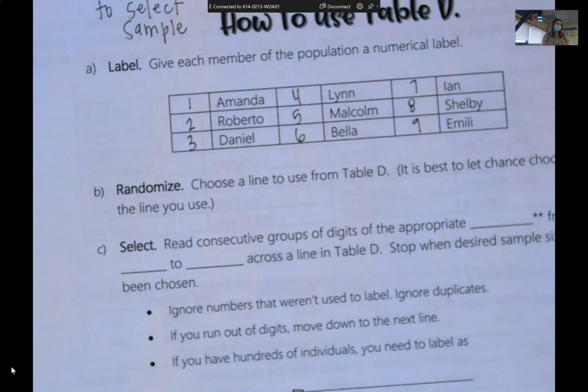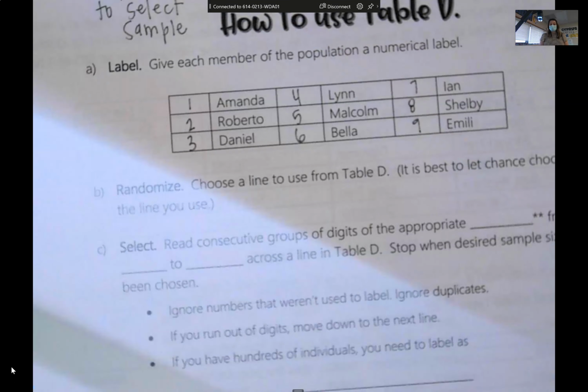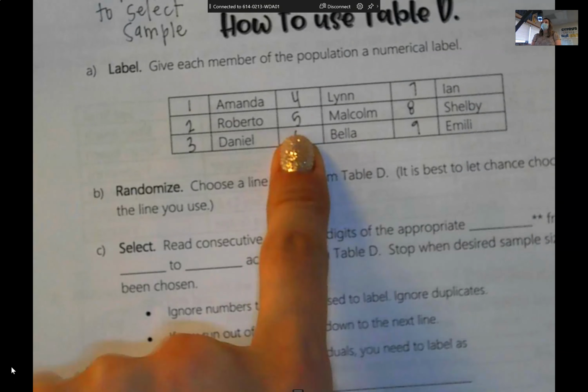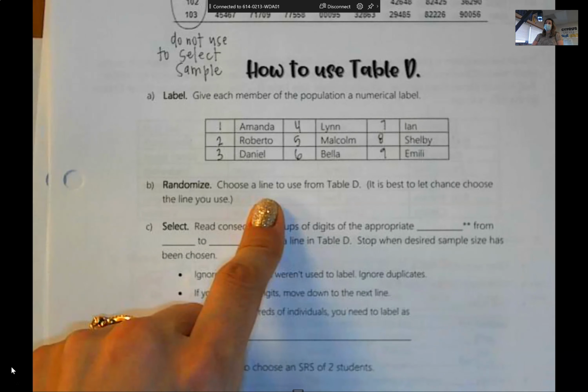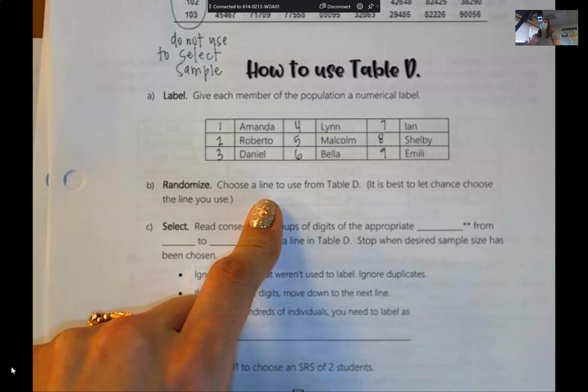Either way, or you could just say, okay, I want to use line 120. But randomizing is probably best. So 1, label students. 2, figure out what line you're using.